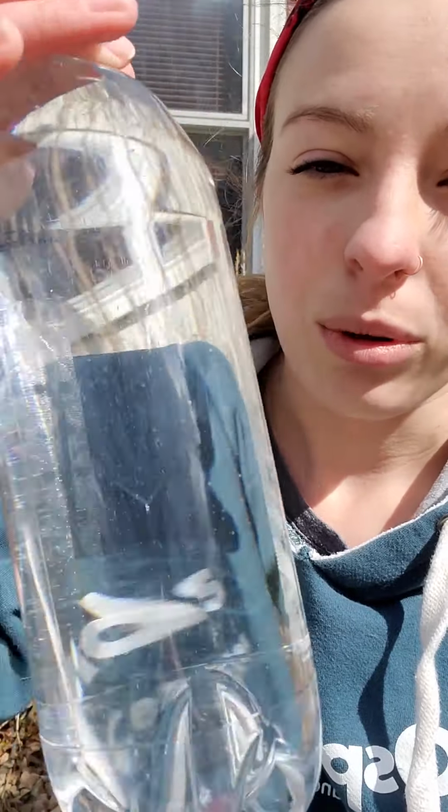Now if you don't have a hand lens or magnifying glass at home, you can also use a plastic or a glass bottle, and if you fill it up to the tippy top with water and you look through it, it actually magnifies really well. So I'm actually going to turn around and show you.